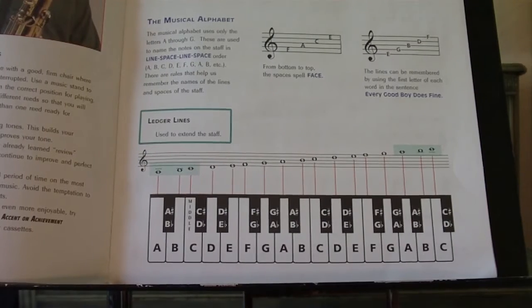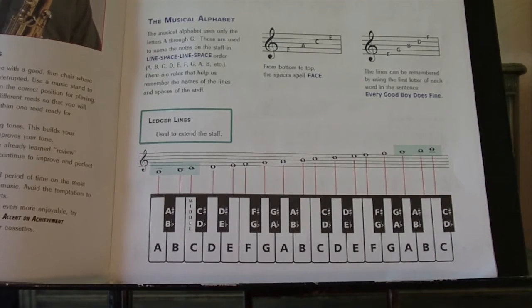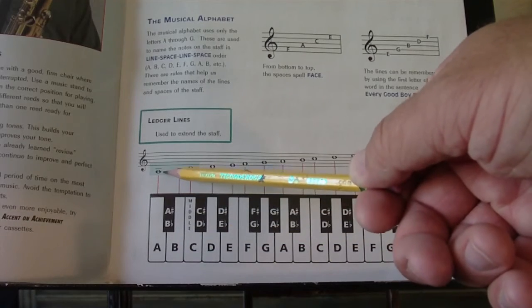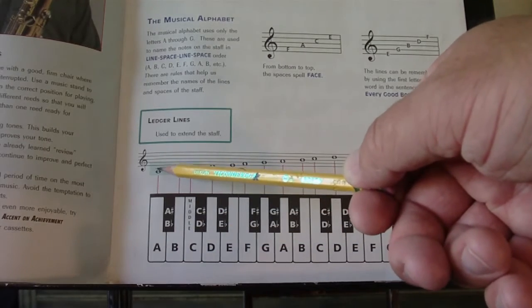On the bottom half of the page, we have the musical alphabet, and the musical alphabet just uses the letters A through G. That's the only letters we use. And they're just repeated over and over again. And they use these on a line-space order. So if you look down here, you'll see an A is this note here. And that's always going to be an A right there.